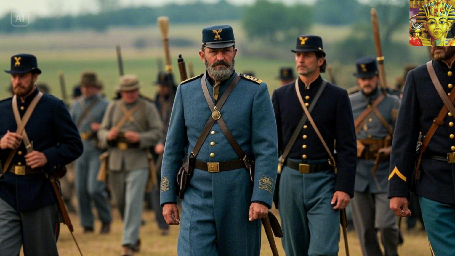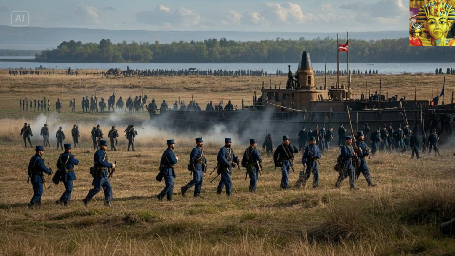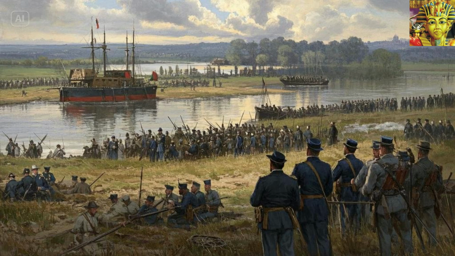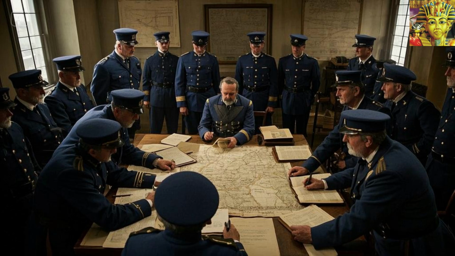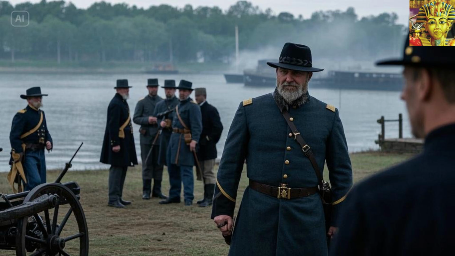Control of Vicksburg meant control of the Mississippi River, which was a vital artery for transportation and communication between the eastern and western parts of the Confederacy. For the Union, capturing Vicksburg was a key objective in their strategy to divide the Confederacy and gain control of the Mississippi River. President Abraham Lincoln recognized the importance of Vicksburg, stating, "Vicksburg is the key. The war can never be brought to a close until that key is in our pocket."